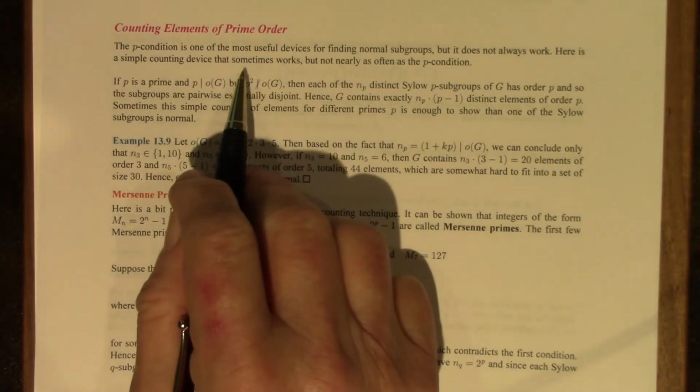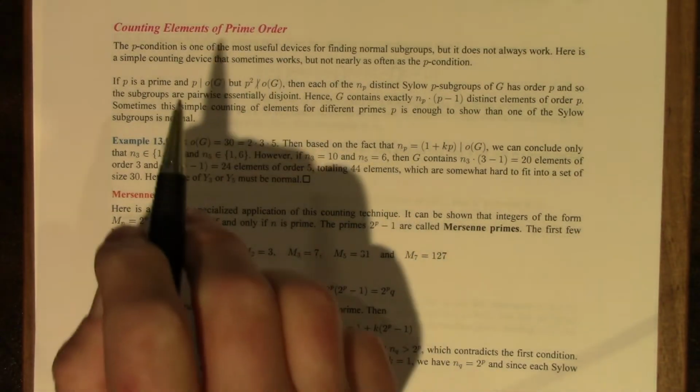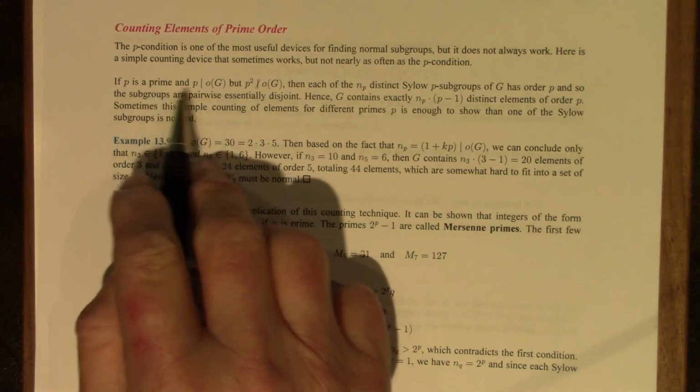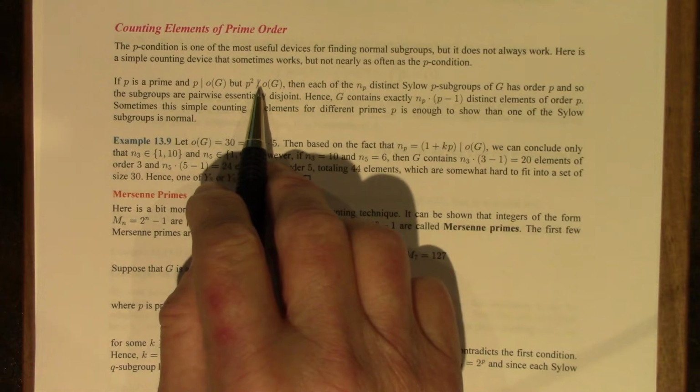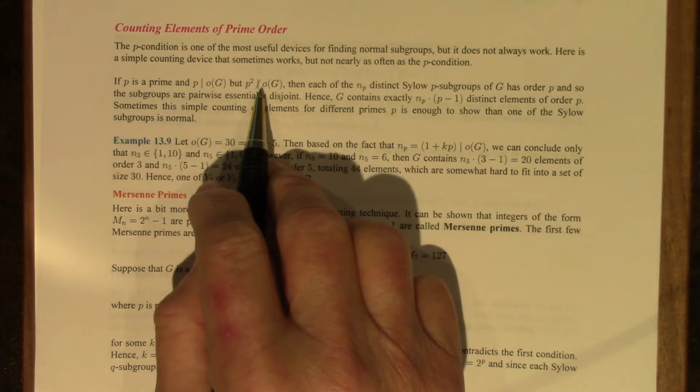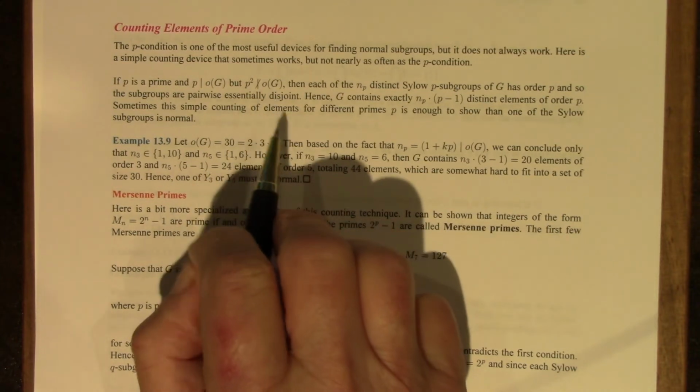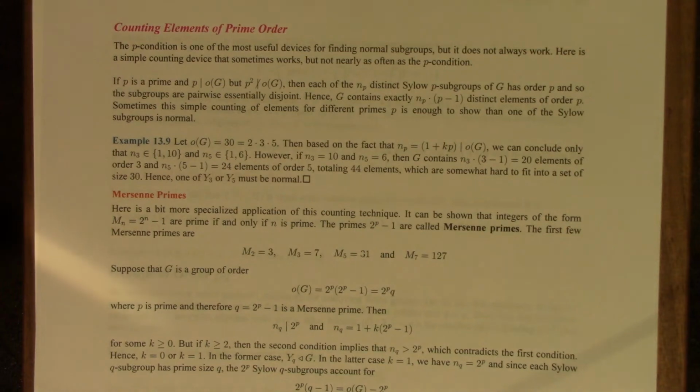And here's an example. If p is a prime, and it divides the order of G, but p squared does not divide the order of G, so p is the largest power of p that is a factor of the order of G, then each of the n_p Sylow p subgroups has order p. So these Sylow p subgroups are essentially disjoint. Their pairwise intersection is trivial.